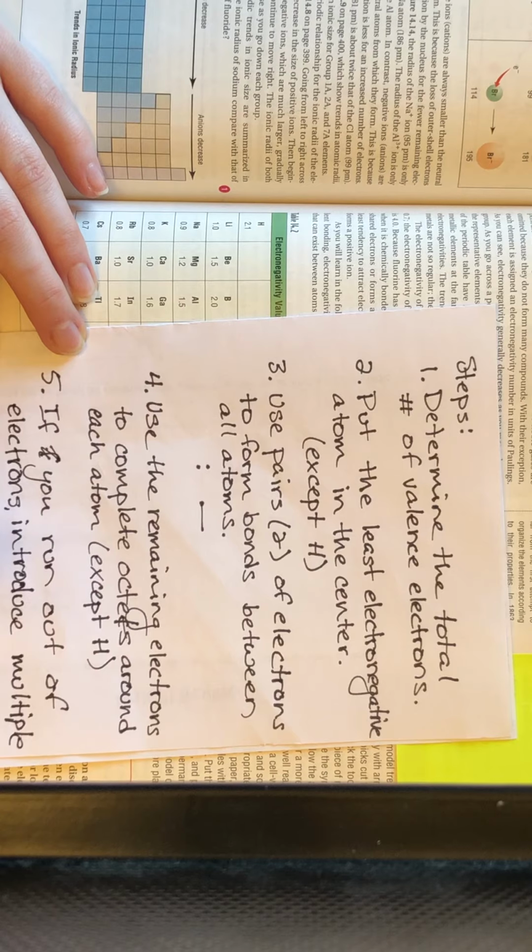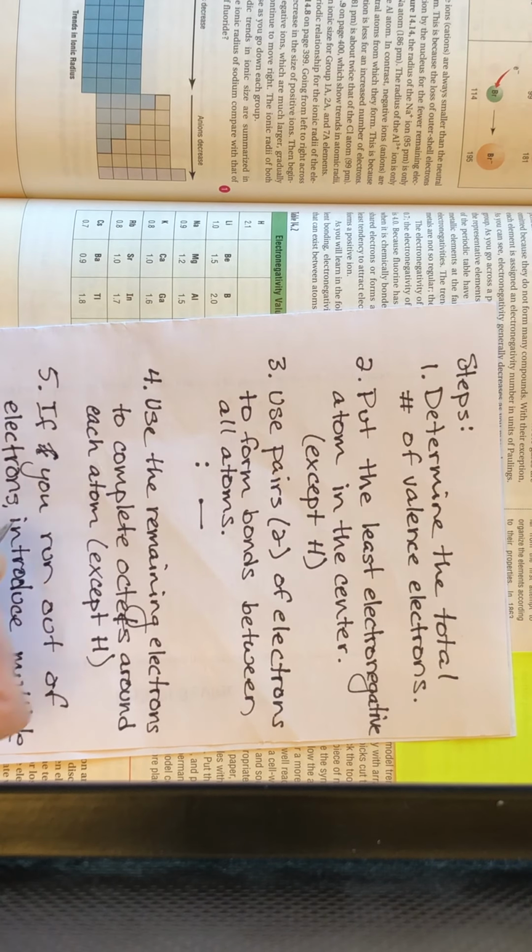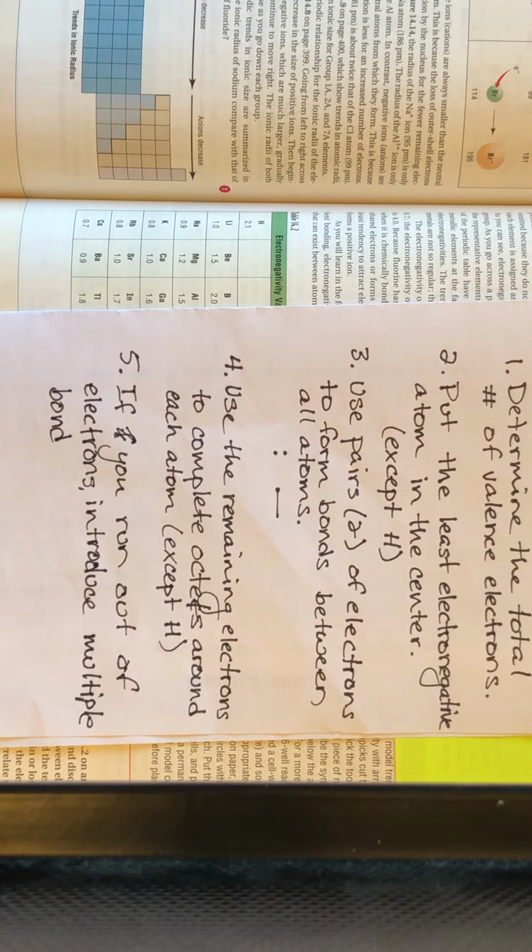You'll see me have to troubleshoot through those steps, having to go back and say, oh, well, that didn't work, let's reevaluate that. I'm going to work through several examples in the next video to show you how to draw these Lewis dot diagrams. I'm going to stop this video here just so that it doesn't get too long. The next video will have all the examples.